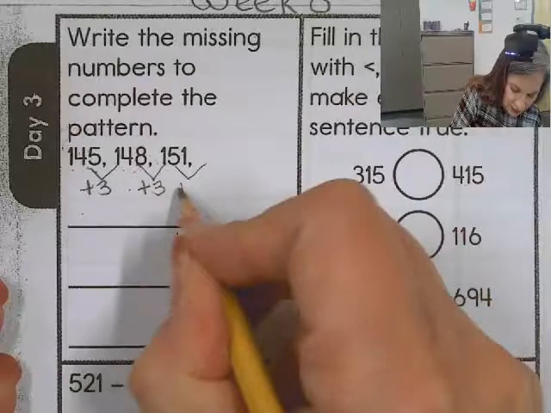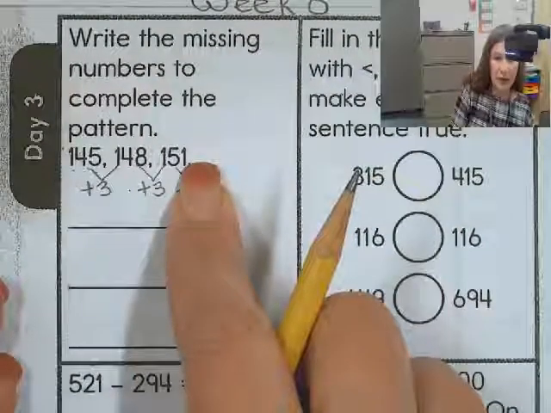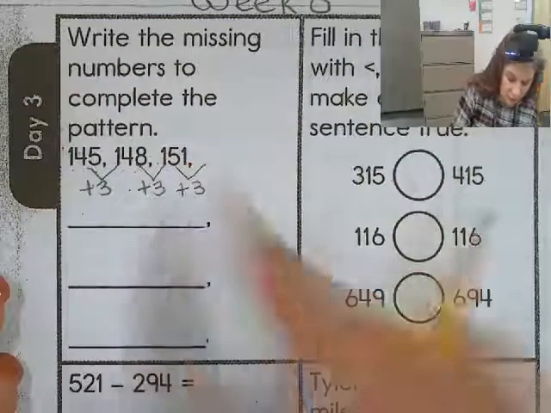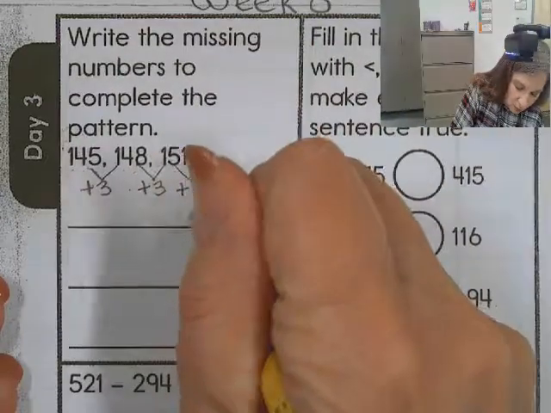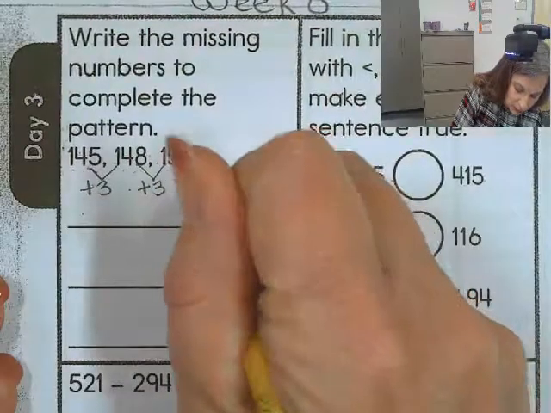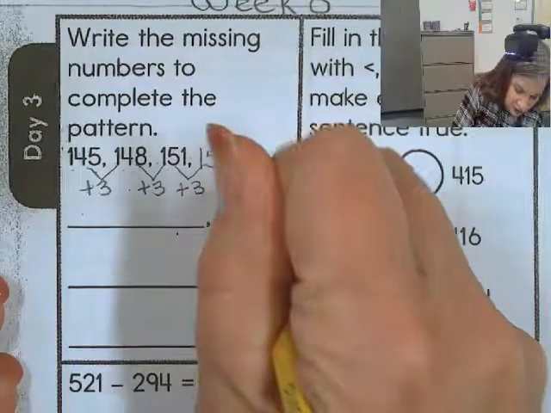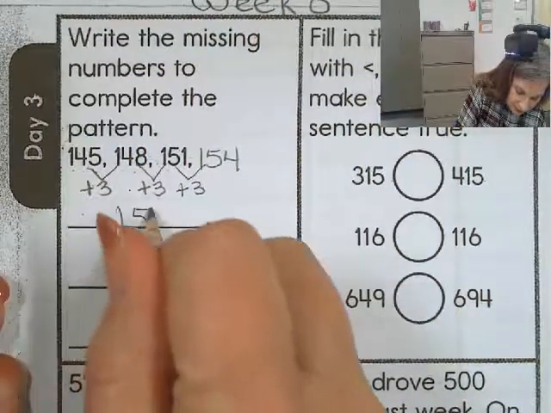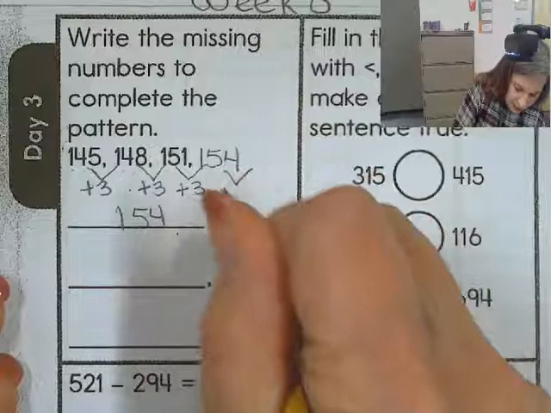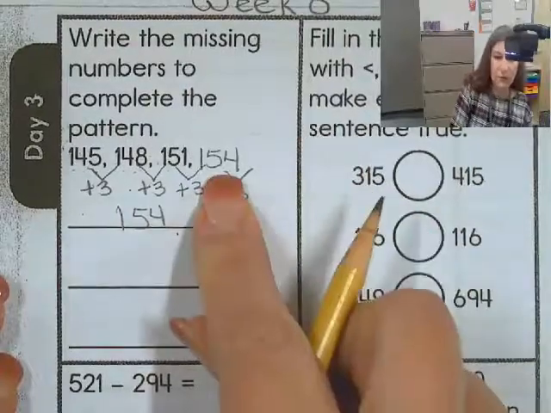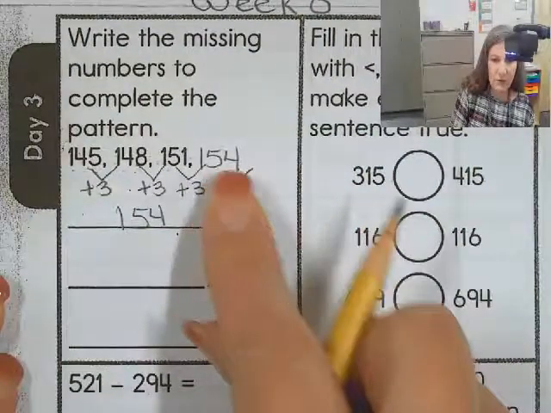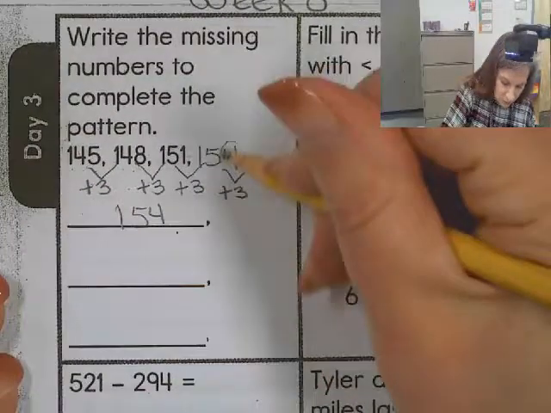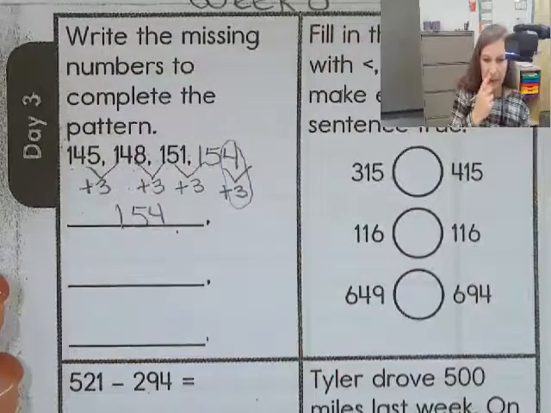So we need to add 3 more to this 1 to get the next number in our pattern. So 1 added to 3 is going to be 154. So that's the next number that goes in the pattern. I'm going to place that here. I'm going to add another 3 onto 154. 155, 156, 157. We're adding 3 more to that 1's place.